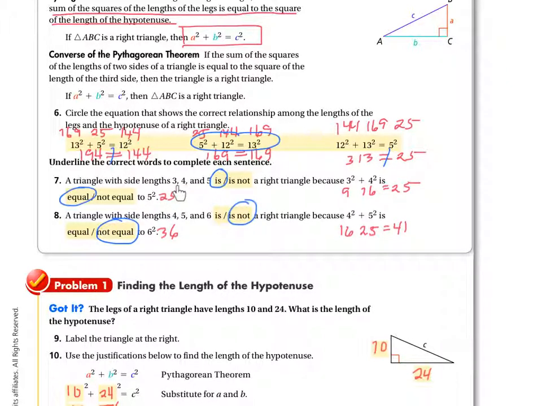Those are whole numbers. I don't say integers because integers includes the set of negatives, and we can't have a negative length. So if you take the set of whole numbers, really the set of natural numbers, because whole numbers includes 0, doesn't it? Can't have 0. And if you find a group of 3 whole numbers that works in Pythagorean theorem, that's a triple. 3, 4, 5 is the smallest Pythagorean triple you can have, and it's the most popular.